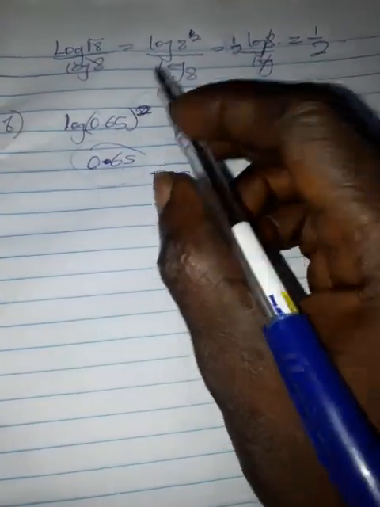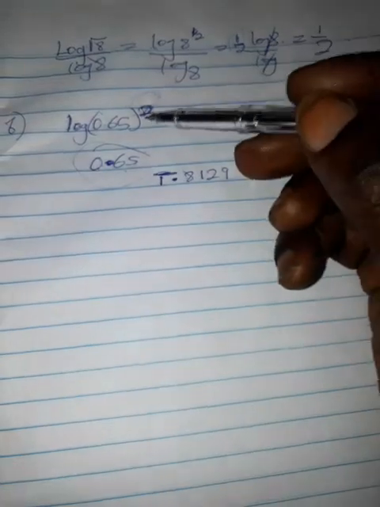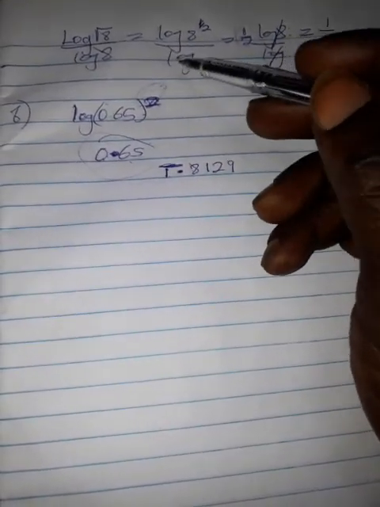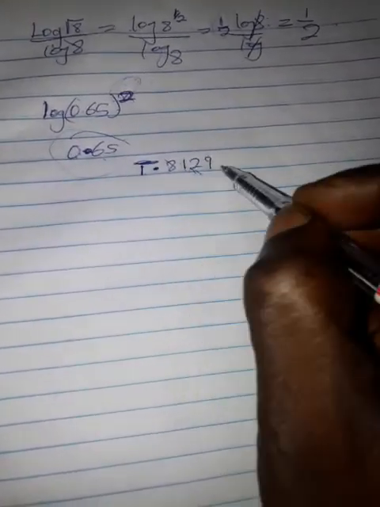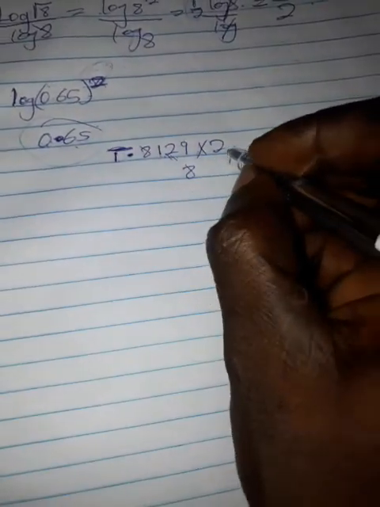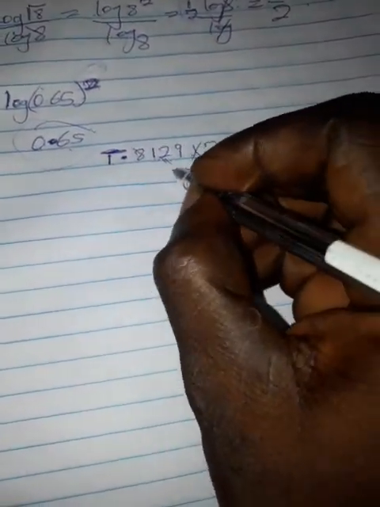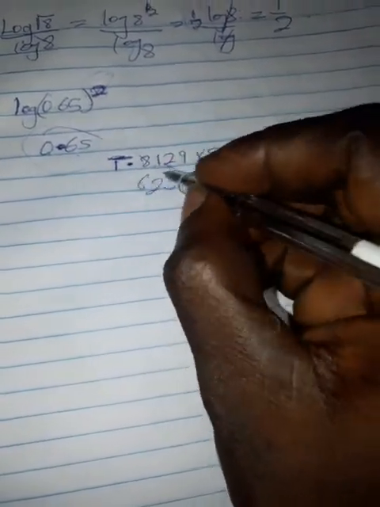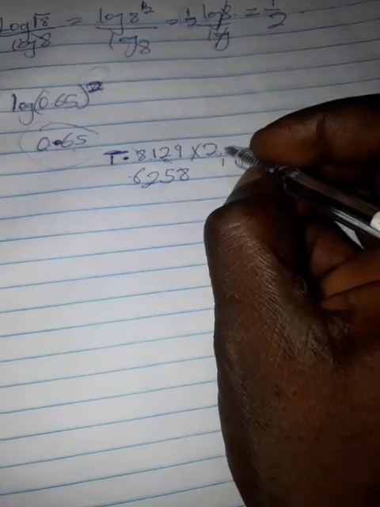Because of this power in logarithm, when you see a power, after you check your table, you now use the power to multiply your result. So this is what I read from the table, then multiply by 2. 2 times 9 is 18, you keep 1. 2 times 2 is 4 plus 1, that is 5. 2 times 1 is 2. 2 times 8 is 16, we are keeping 1.